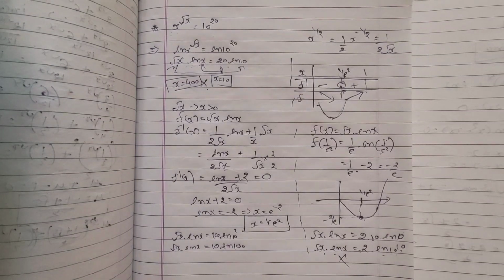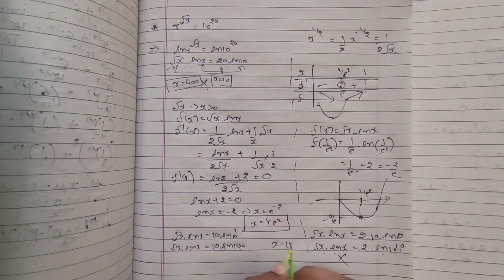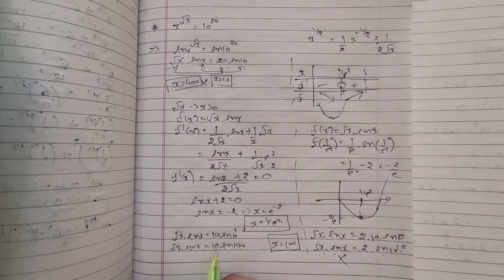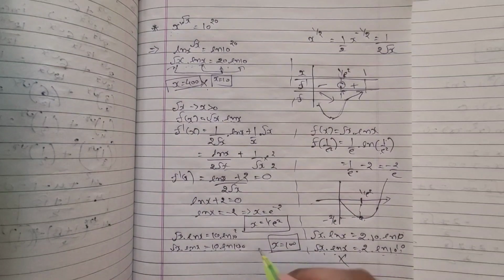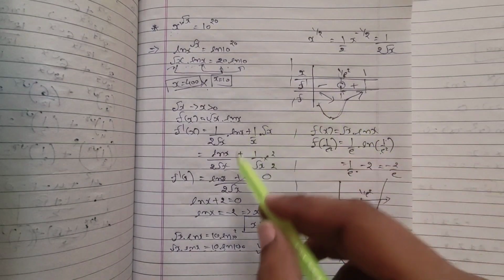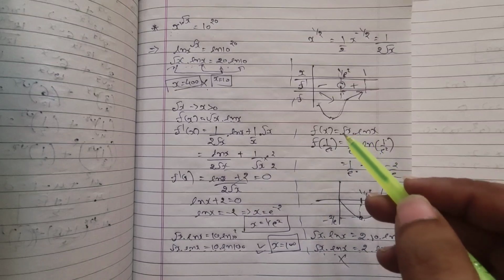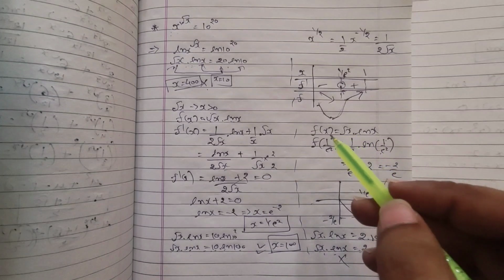So I can now easily say that ln x equal to ln 100, which means x equal to 100. Now if you compare root x equal to 10, then obviously x has to be 100, then only I will get root x equal to 10. So you can say that x equal to 100 is our final answer. This is all for the understanding, with the help of calculus, because this is a slightly conceptual question.